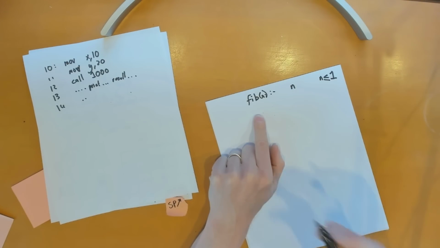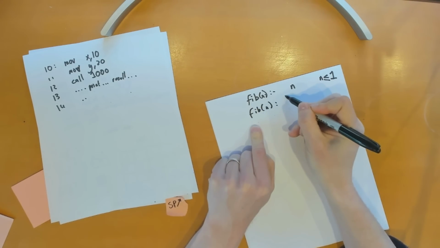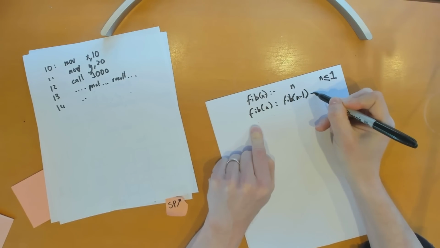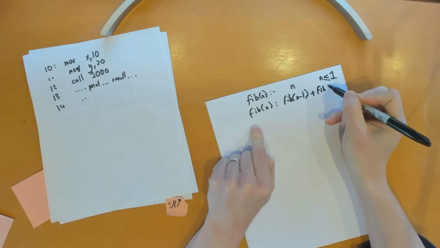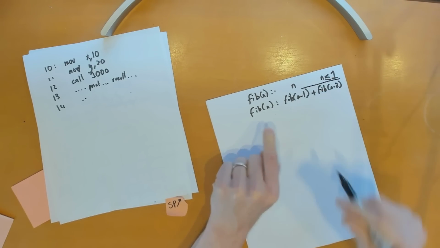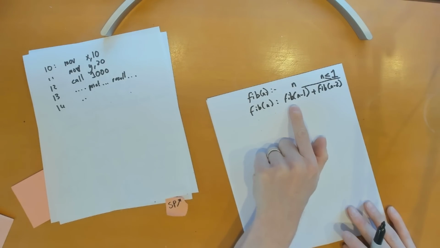But other than that, Fibonacci of n is Fibonacci of n minus 1 plus Fibonacci of n minus 2. So that's the other case. So if n is less than or equal to 1, we just know the answer. Otherwise, we can define it in terms of ourselves, which is a cute way of doing it.